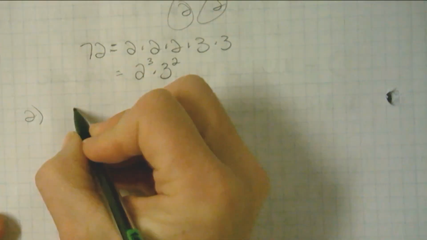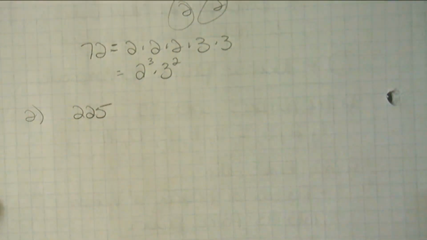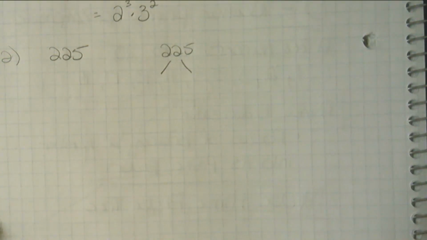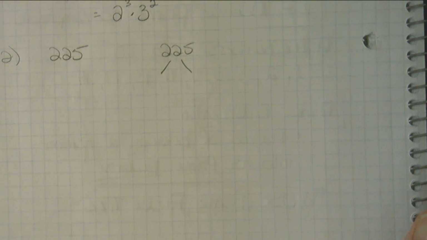All right, I want all of you doing this one real quick, and then we'll be done. I want you to do the prime factorization of 225. You might have to do a little bit of division here, just to get you started.